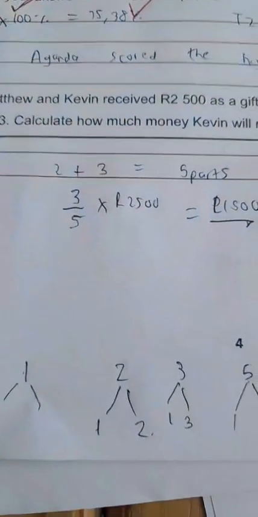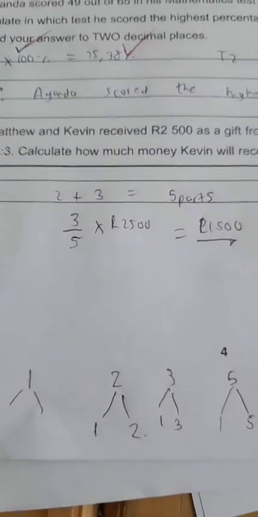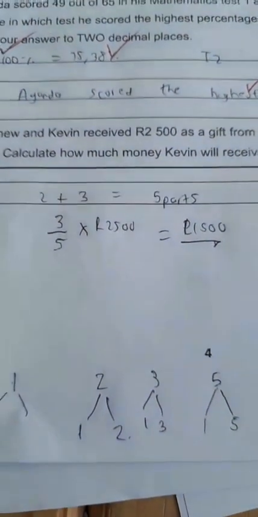The opposite of prime numbers are composite numbers. Composite numbers are numbers that have more than 2 factors. Are we together? More than 2.